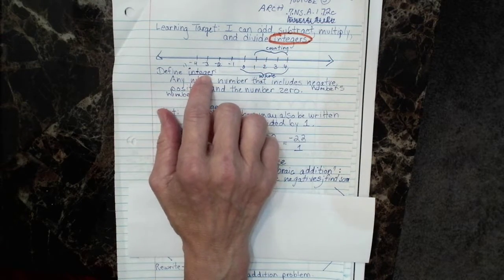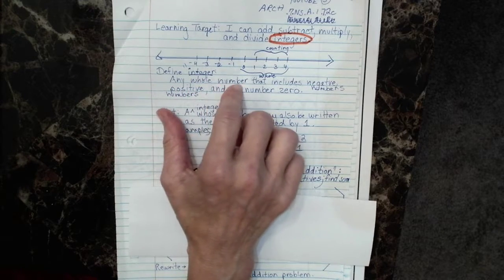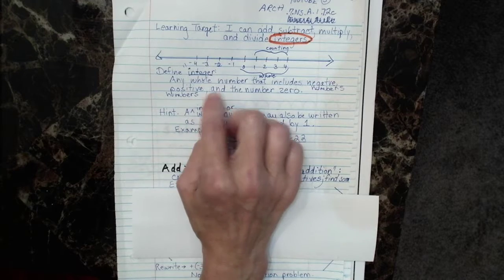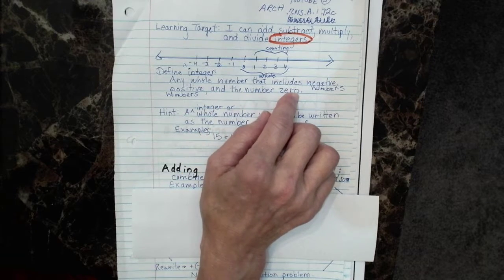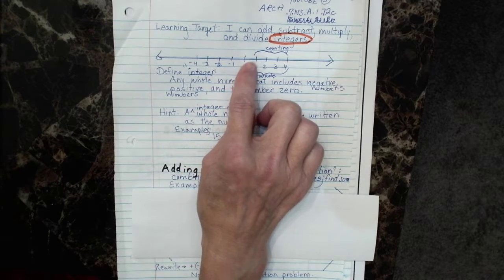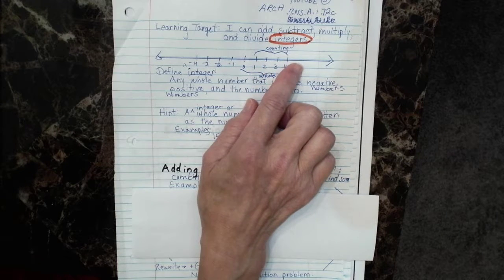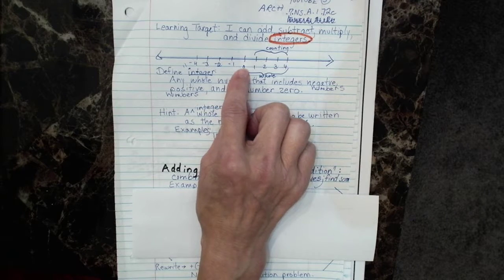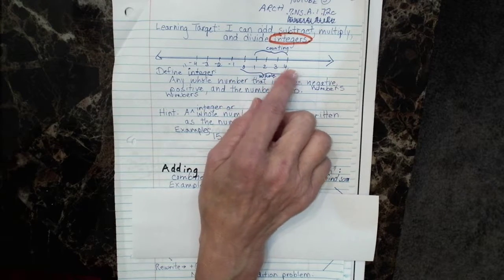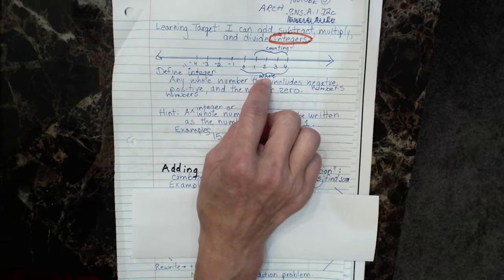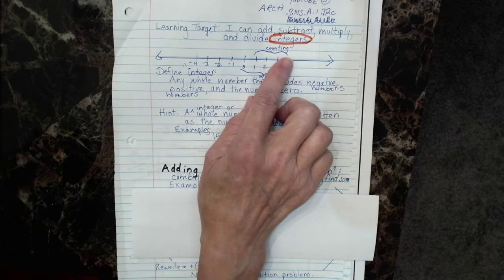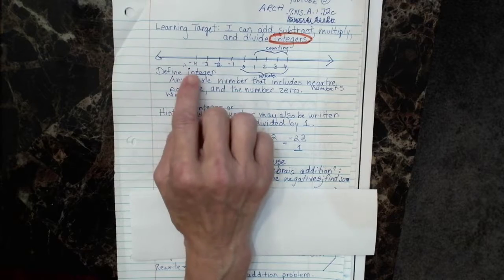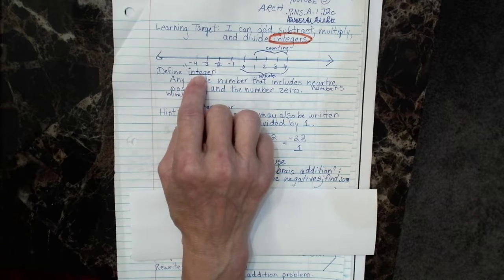Define integer. Any whole number that includes negative numbers, positive numbers, and the number 0. So remember, positive numbers to the right of 0 are called counting numbers. Numbers that include 0 and to the right are called whole numbers. And all these numbers, counting, whole, and the negative numbers, are the definition of integer.